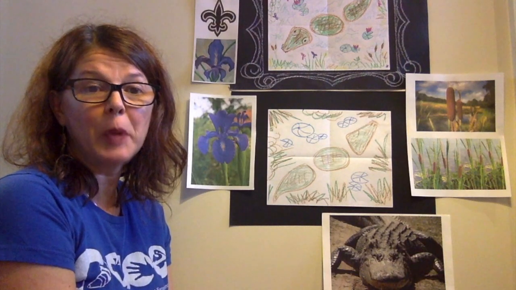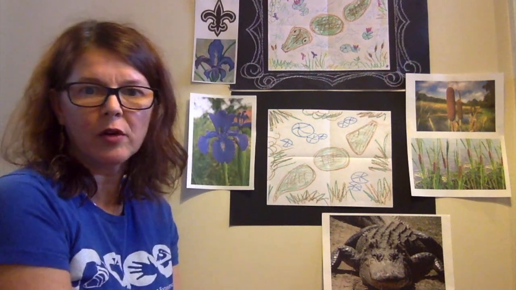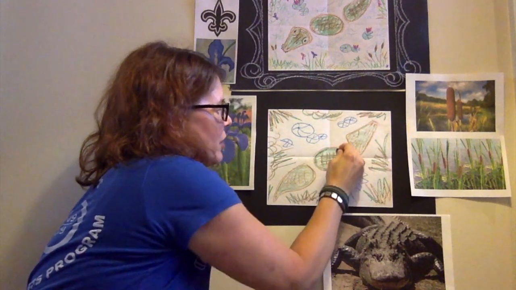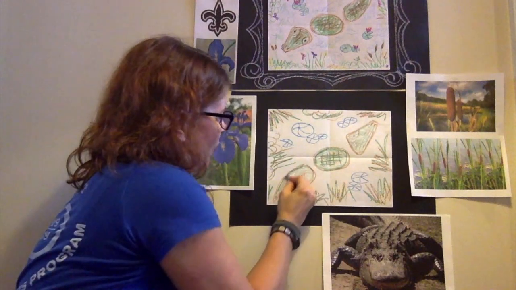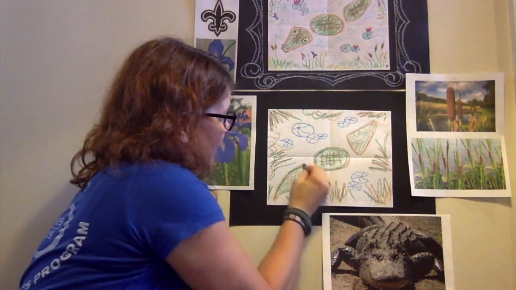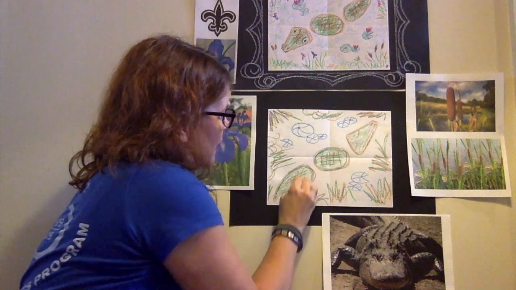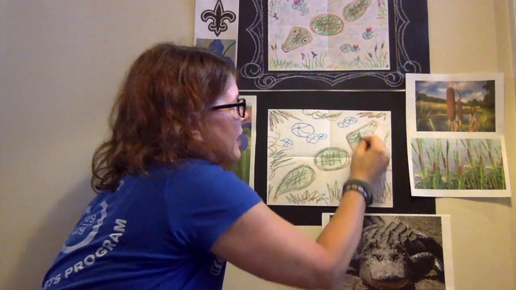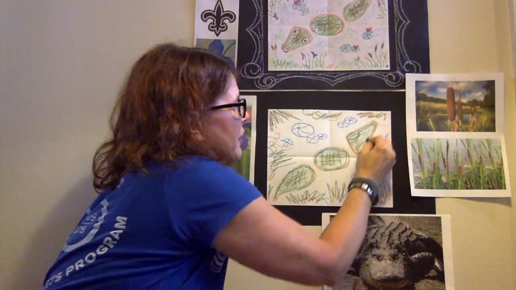Perfect. So I'm going to show you how I would add a little bit of detail or drama to the alligator's scaly skin, his reptile skin. I might do it a little bit darker around my edges, and I could even come back and add more texture in green to my alligator. Like that, you see. Maybe I'll do it a little bit darker around his eyes, a little bit darker around the end of his snout.